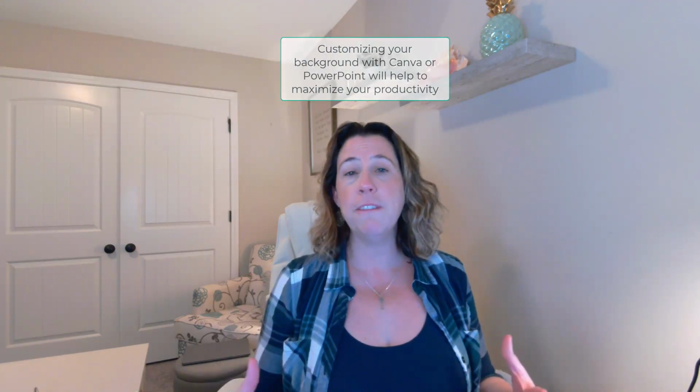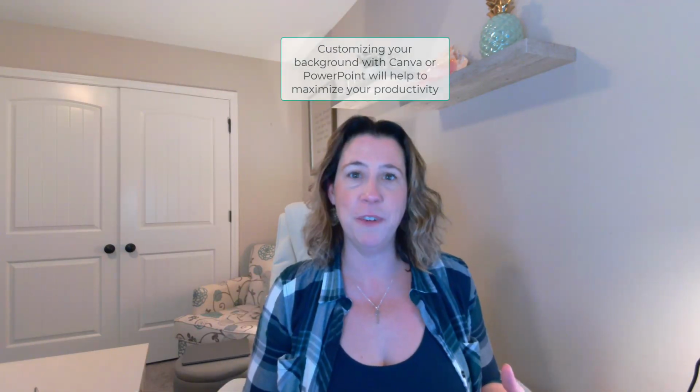So this was just a quick organization idea to really help manage your productivity. However you choose to do it, PowerPoint, Canva, you will really find that it makes a world of difference in organizing your desktop.